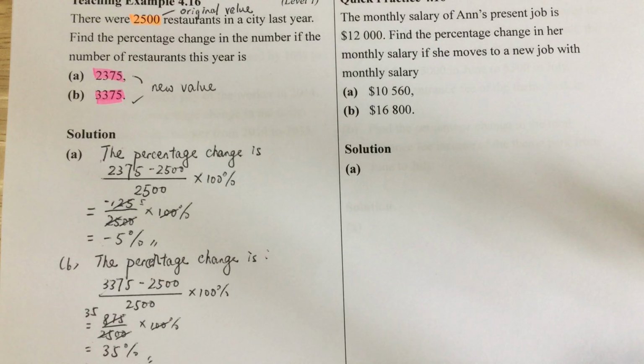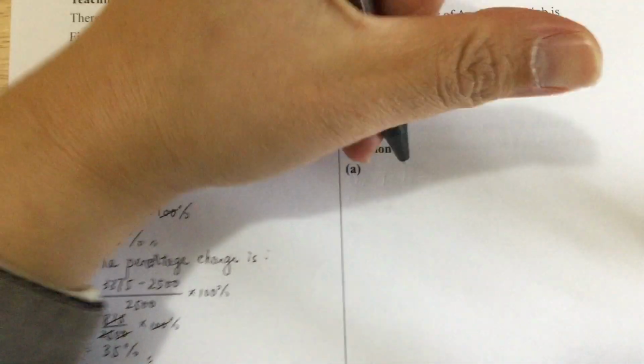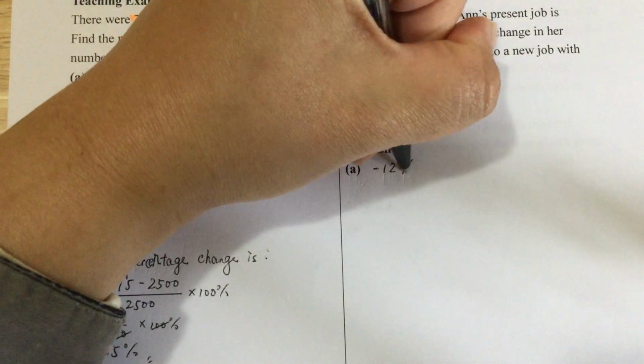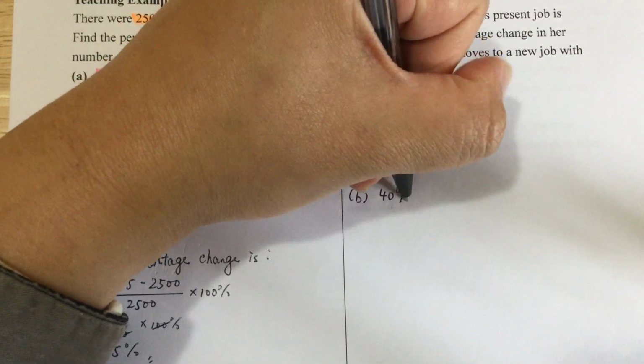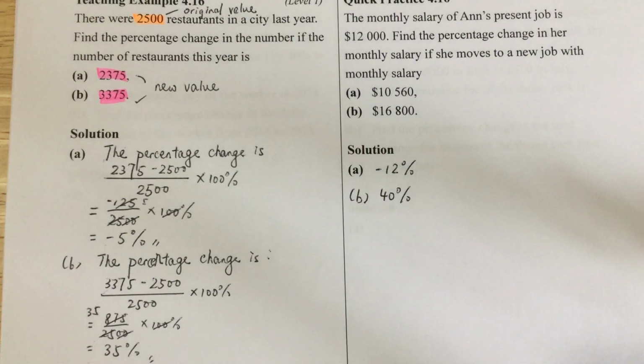Okay, now for the answer for quick practice 4.16. So if you cannot finish, just pause the video. Okay, I will not give you enough time, so I must make sure that the video is short enough. So for part A, you will see the answer is negative 12%. For part B, the answer is 40%. Okay, so make sure that you know the correct answer.